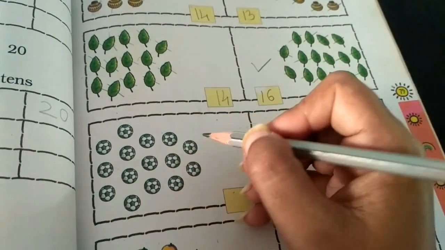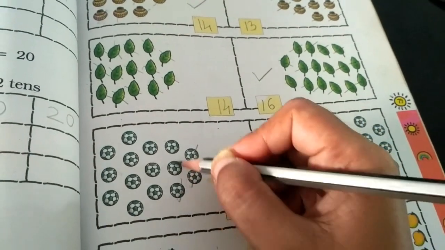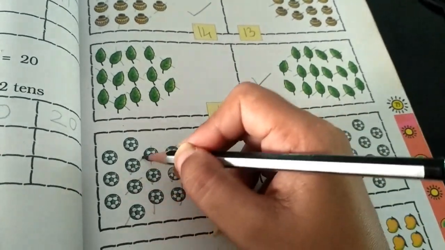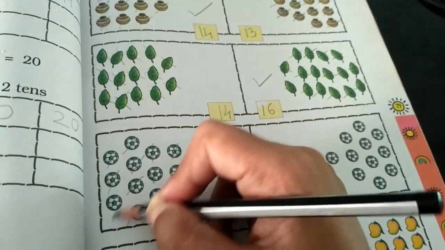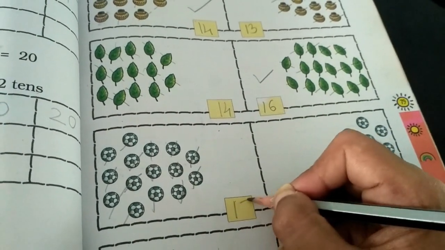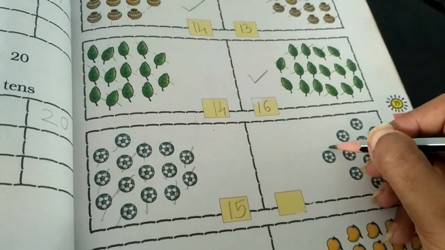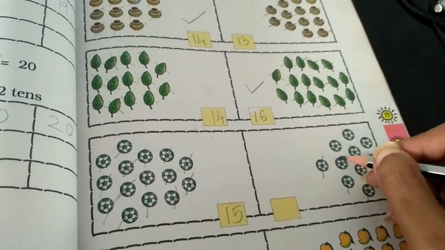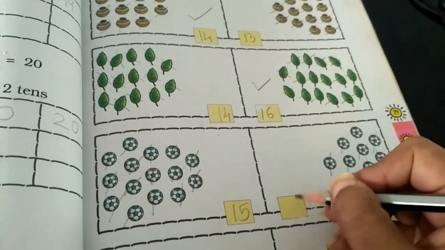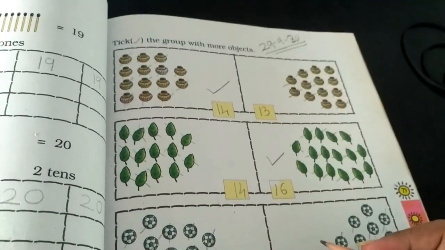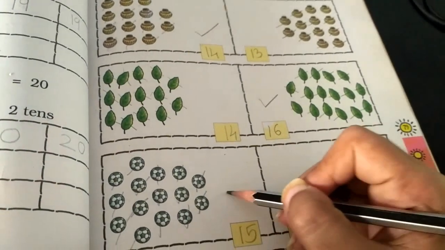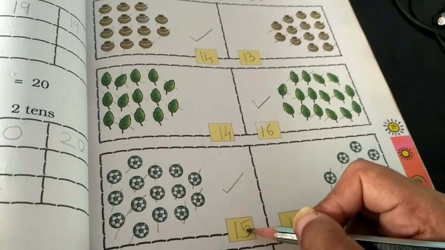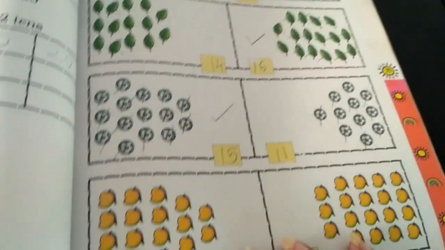Now we will count the balls. 1, 2, 3, 4, 5, 6, 7, 8, 9, 10, 11, 12, 13, 14, 15. 15. 1, 2, 3, 4, 5, 6, 7, 8, 9, 10, 11. So which has more objects? I think this group has more objects. 11 के बाद 15 आता है ना? So we are going to take that.